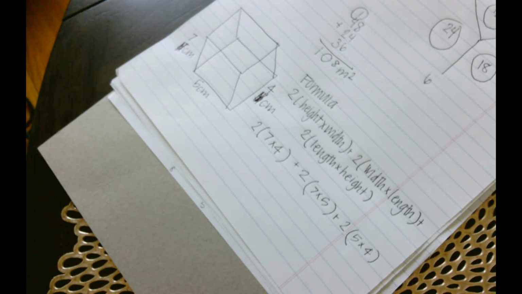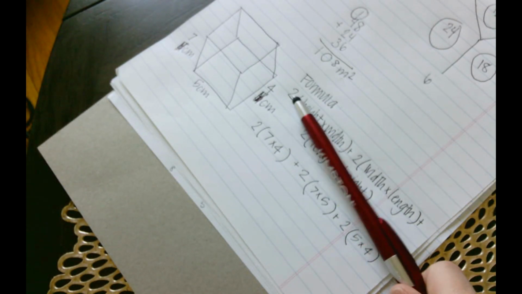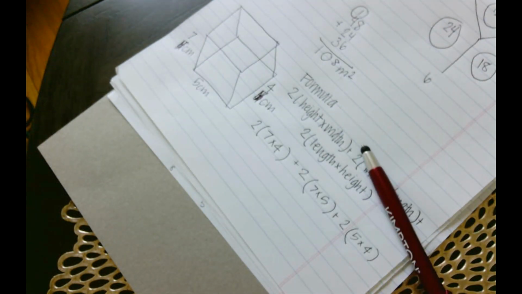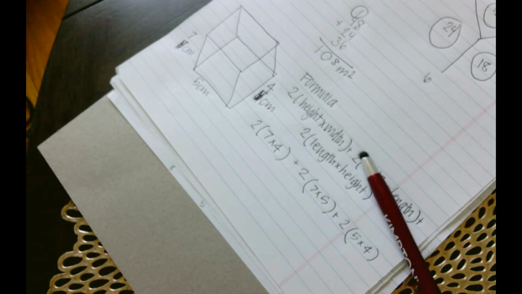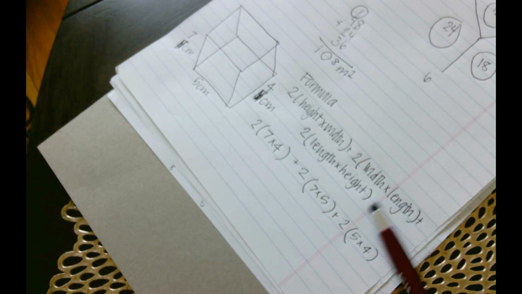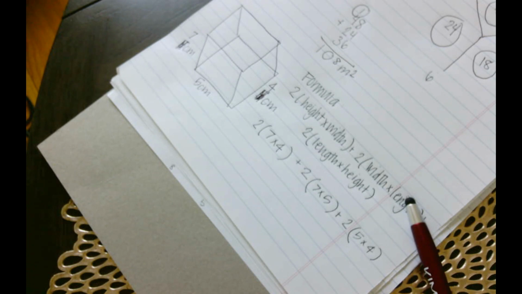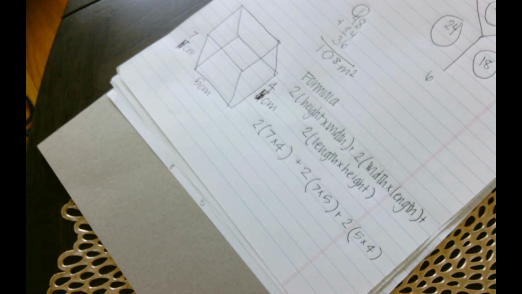Okay, so I've already been doing some work for you. I have this new cube. Looks more like a cube to me, but it's actually a rectangular prism. I have my labels as centimeters, and I've labeled each side 4, 5, and 7. Now, your formula is multiplying those 3 different measurements or sides or height, width, and length and mixing them all up and then multiplying them twice because there are 2 of the same side 3 times on this cube.